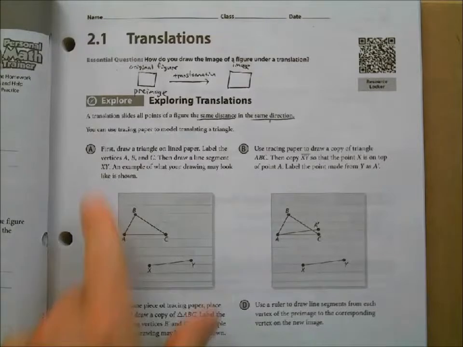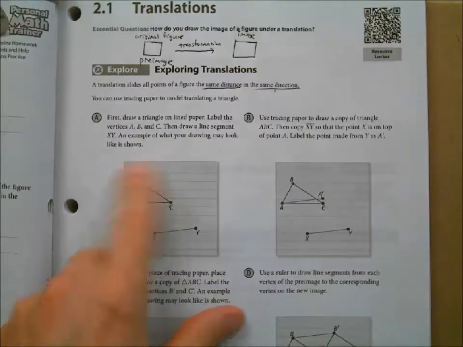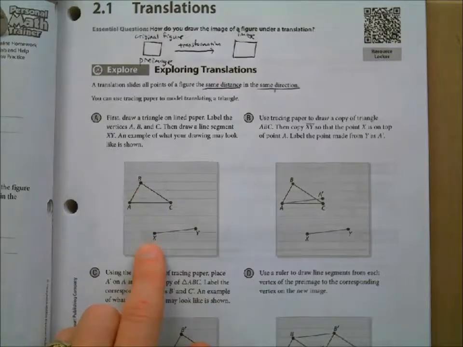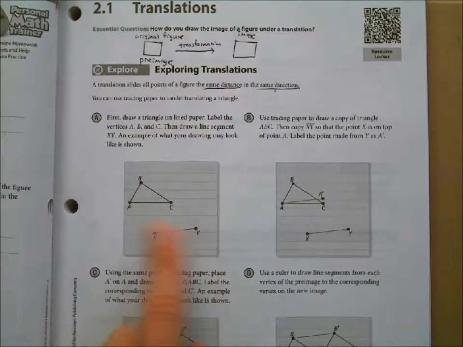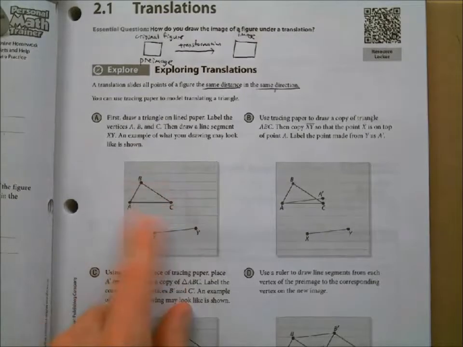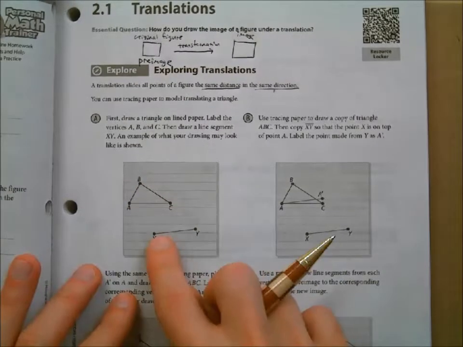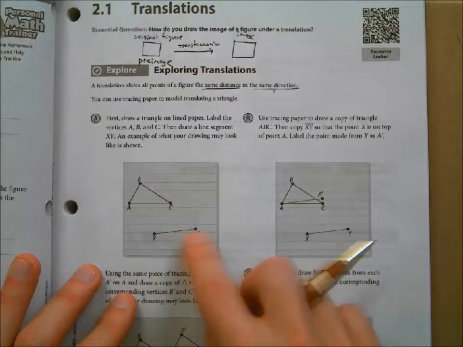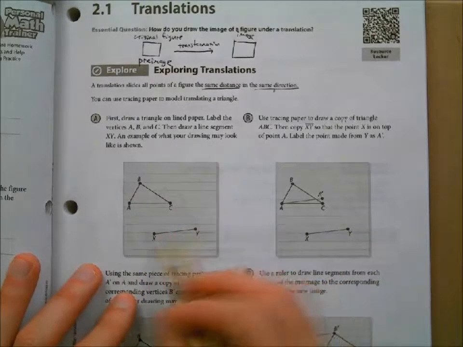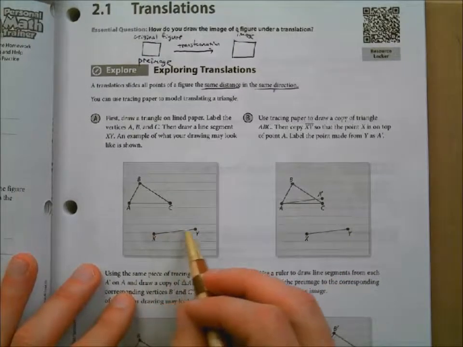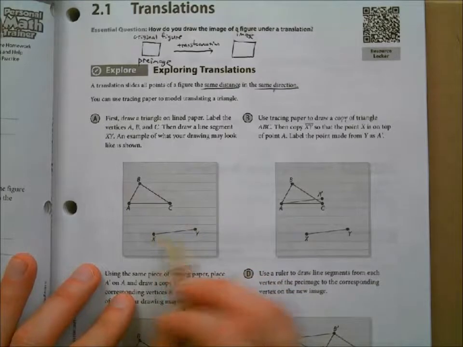Okay, so first, we're going to have our triangle ABC, and then we're going to draw a line segment XY. And we're going to use this line segment XY to translate ABC. You'll see that XY has both a length to it, but it also has a direction. It's going up a little bit and right a little bit. Well, right more, right and then up a little bit.